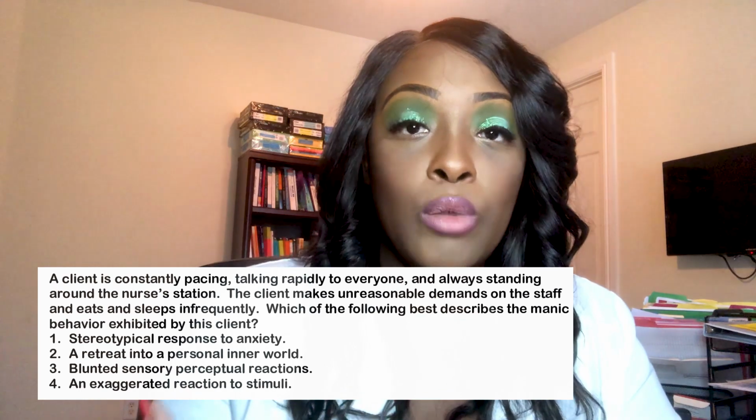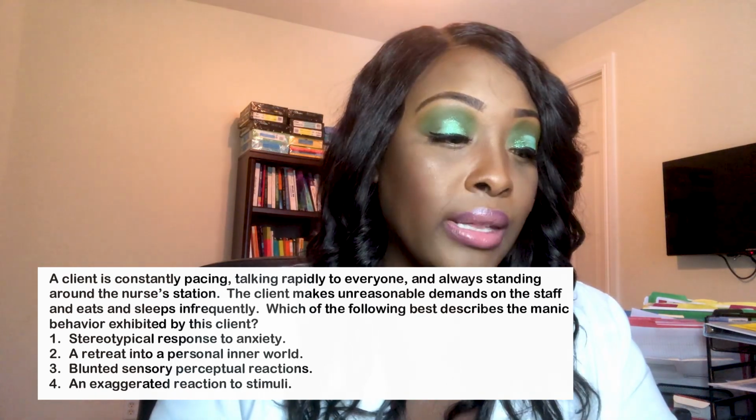And the correct answer is 4, that patient's exhibiting an exaggerated response to stimuli. He's doing all of this stuff when? At the nurse's station or with staff members, right? So he has an exaggerated response to stimuli. You see choices 1, 2, and 3, which are the opposites.